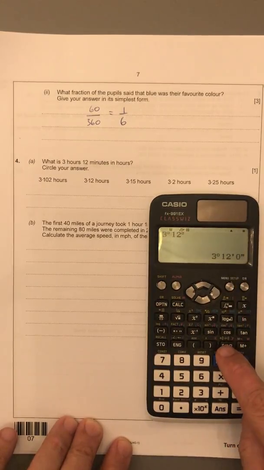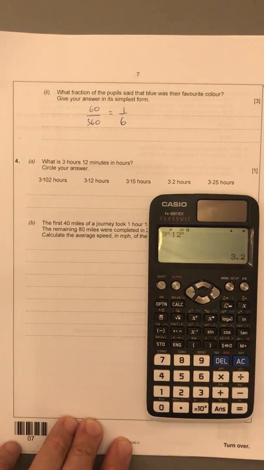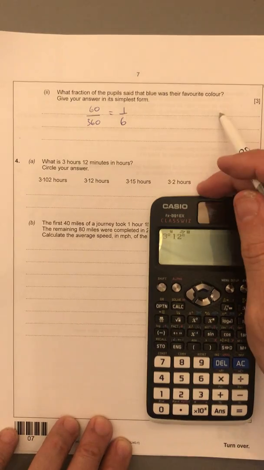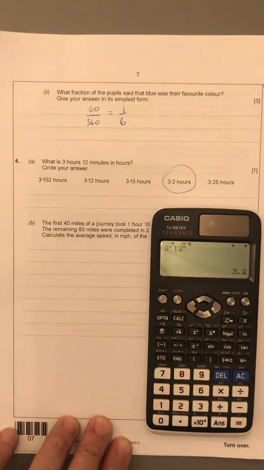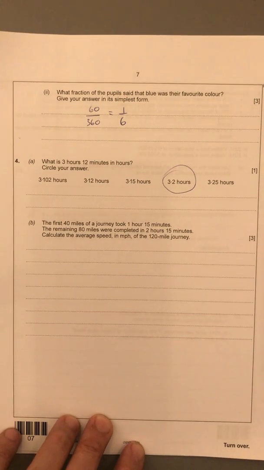But if I press the SD button, it will actually change that into a fraction first. If I press it again, it changes into a decimal, and I can see that that is 3.2. So now I can circle 3.2 hours.